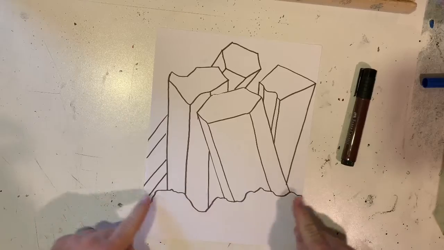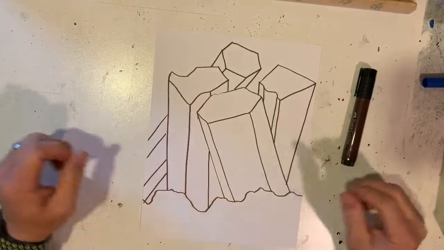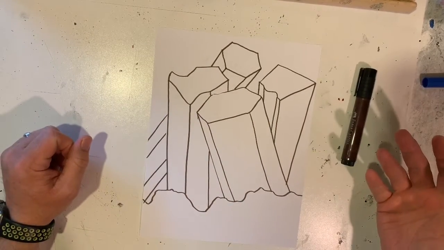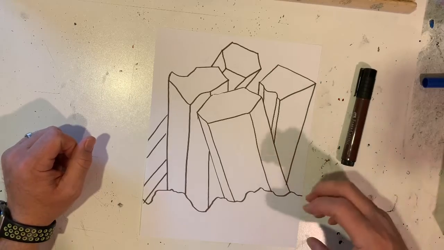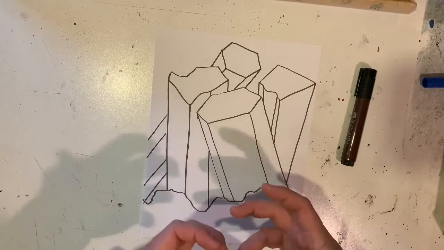So now that I have my lines drawn, the next step ahead of me is to use value to create the more realistic 3D effect.